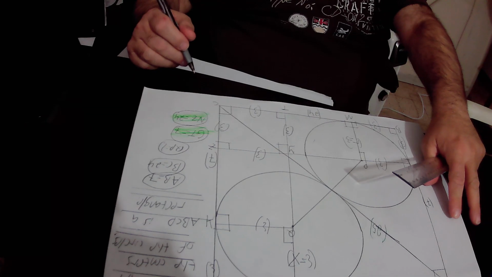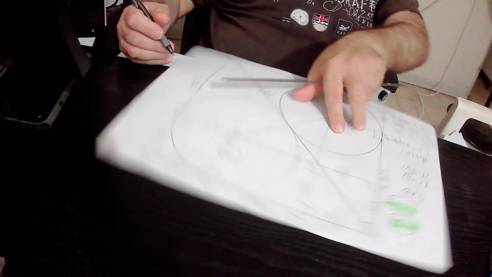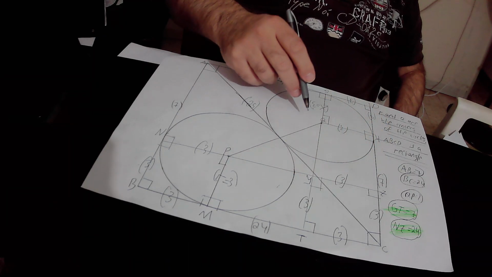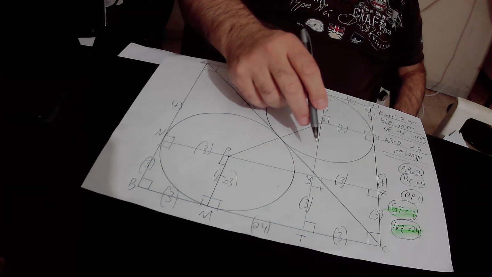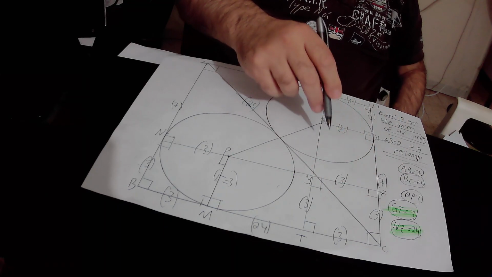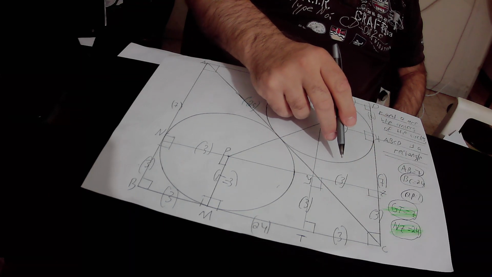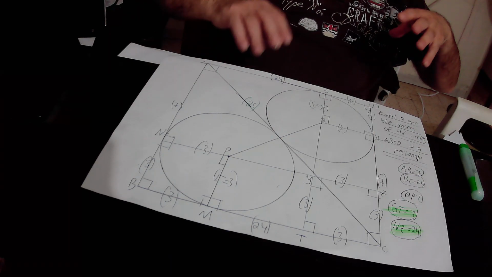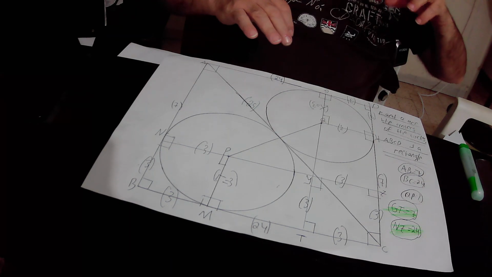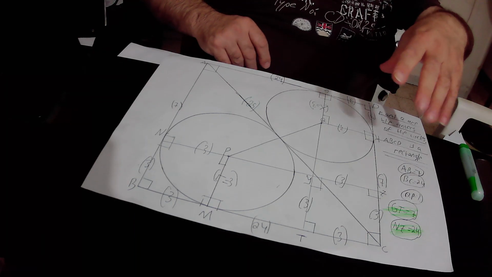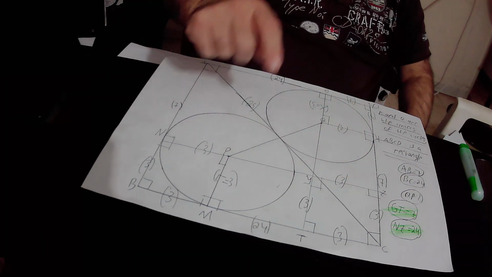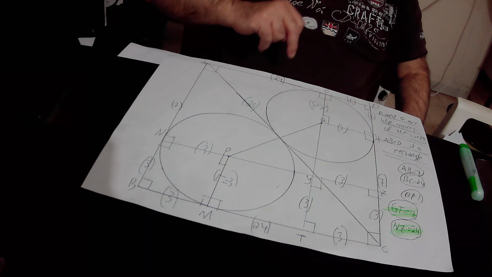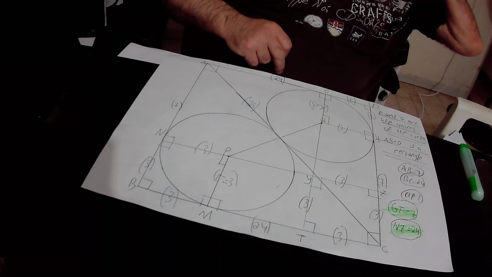So I actually found out that the small quadrilateral YZTC is not just a rectangle but a square. Why? Because all of its sides are equal to each other. Each side of this square is equal to 3 units. So therefore we can say that we have here 3 identical squares, 1, 2, 3. Each side of those 3 squares is equal to 3 units in its length.